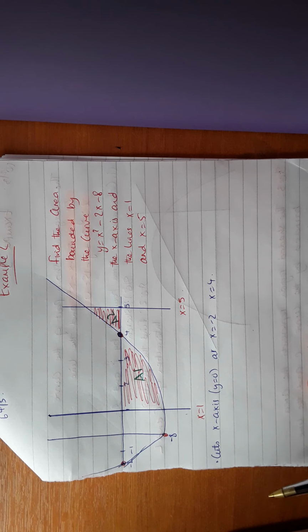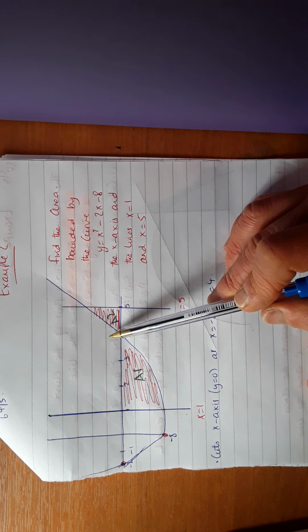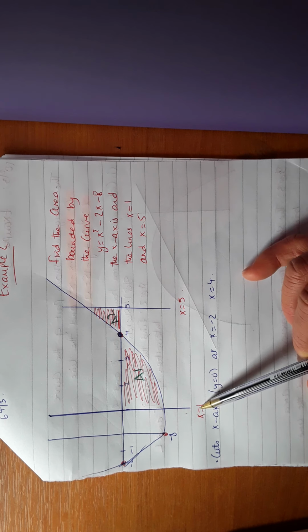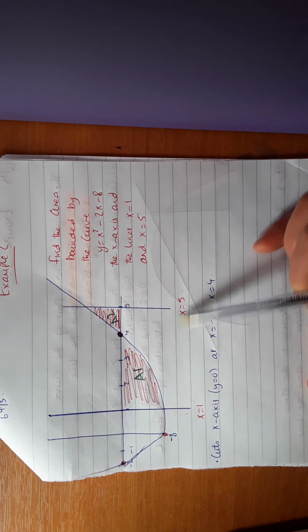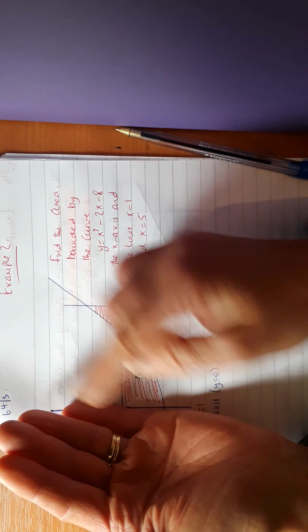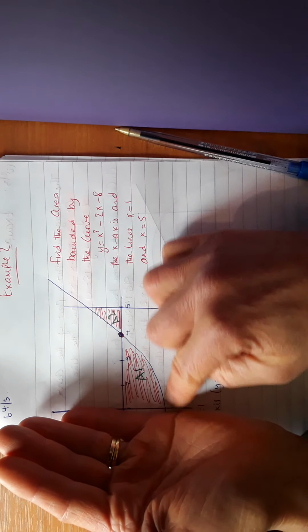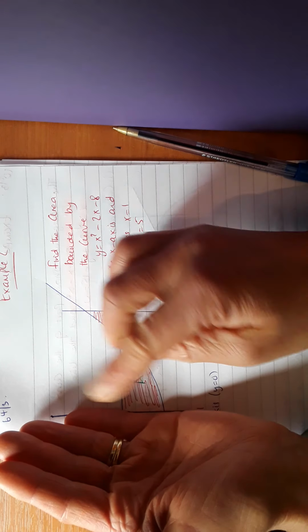So what you're asked for is to find the area bounded by the curve y is equal to x squared and the lines x equals 1 and x equals 5. So they've given you two lines. Find the area bounded by the curve, which is there, and these two lines, right? So the curve and these two lines. So this is the area.